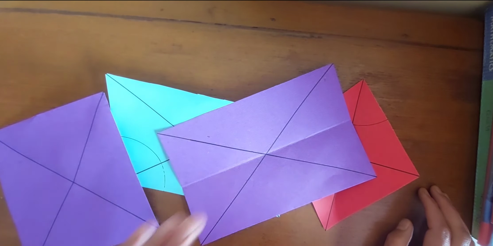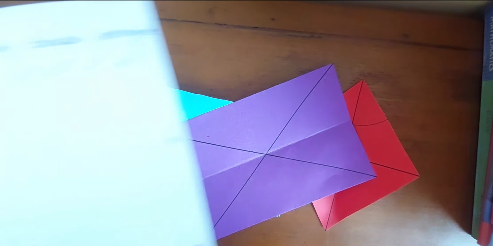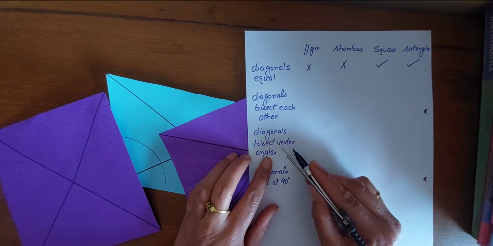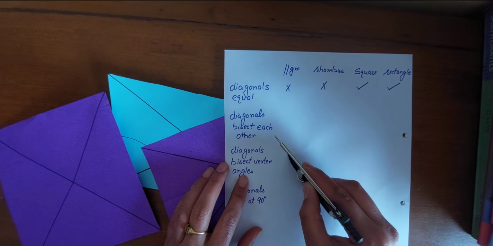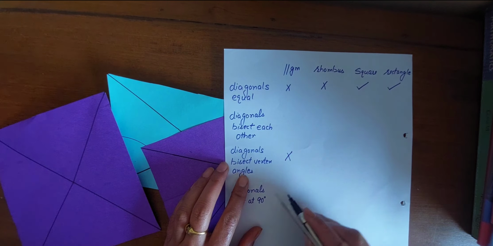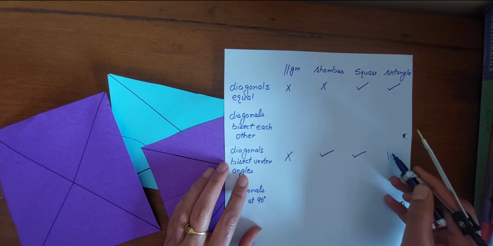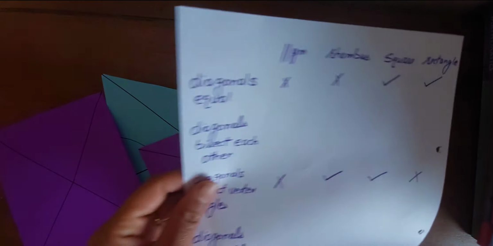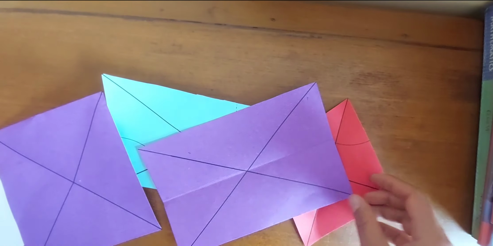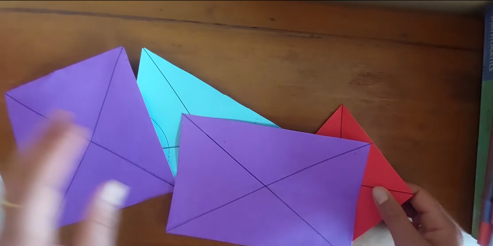So we studied about whether the diagonal bisect the vertex angles or not. So here is this. Do they bisect in parallelogram? No, because the adjacent sides are not equal. In a rhombus, yes. In a square, yes. In a rectangle, no.